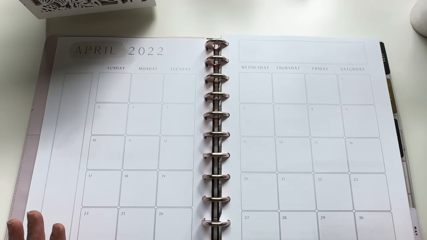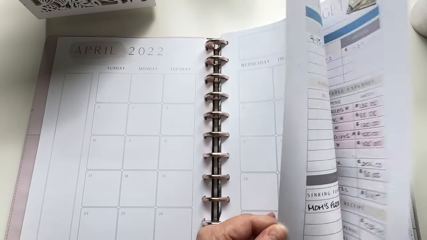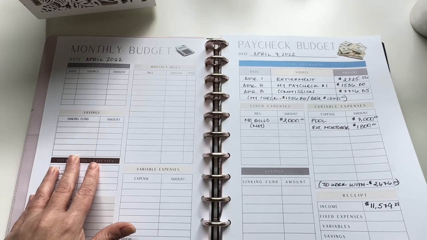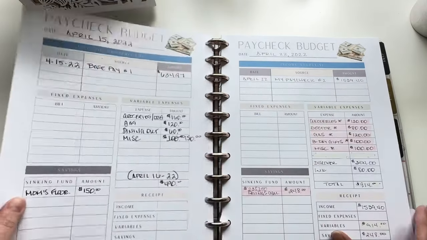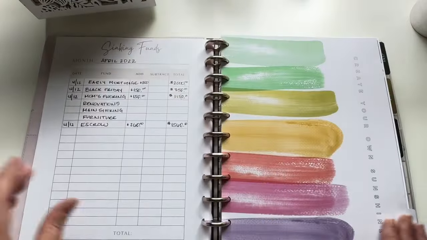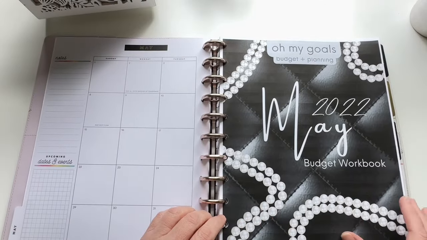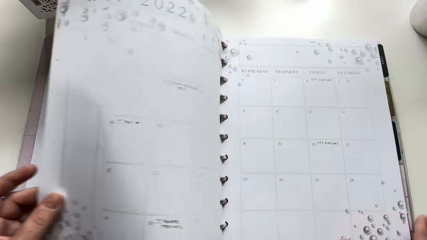In fact, now that I'm seeing this and taking a hard look at it, I might go back to this as my permanent system, even though it is quite big. It still works. I guess I didn't do the monthly layout, but here is where I did my paycheck budget, and it looks like I did these for almost the entire month. And then this is a happy planner insert divider, and this was another alternative cover to the budget workbook.